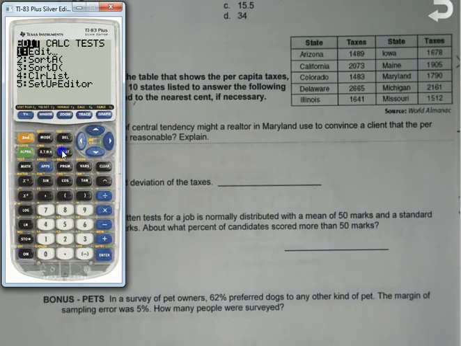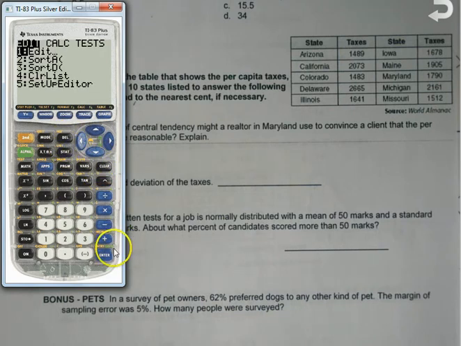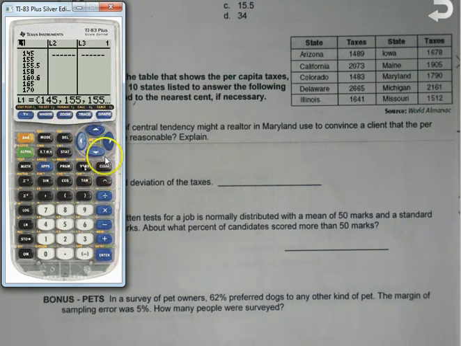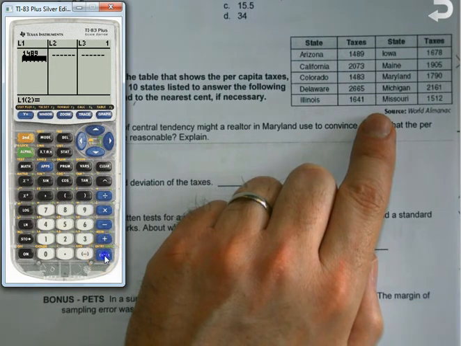Yes, it would. So we are going to take our list, clear this out one more time, and type these tax values in. So we can figure out the mean and the median and the mode and see which would be most sensible for us based on what we know.